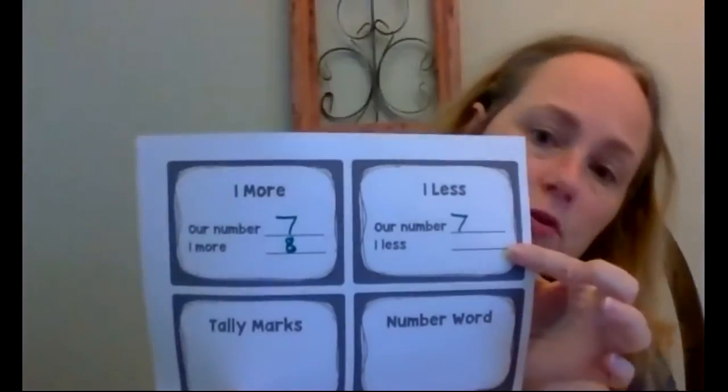All right, now I'm going to show you the other way to find 1 less, and I'll show you with the popsicle sticks since I have those first, okay? So we're starting with the number 7. And when I did 1 more, I put another popsicle stick, right? Do you know what I'm going to do if I do 1 less, 1 smaller? I'm going to take away a popsicle stick. So I have 7 popsicle sticks, and I'm going to take 1 away because less means smaller.